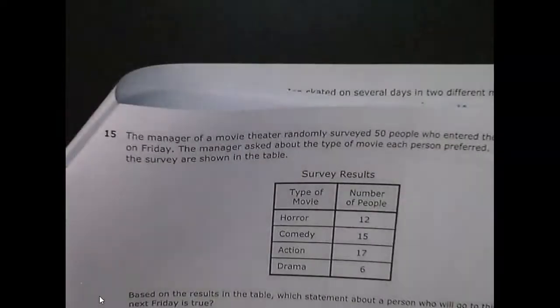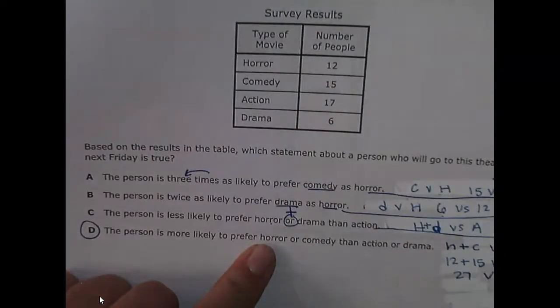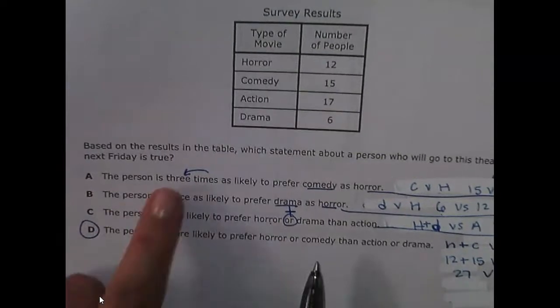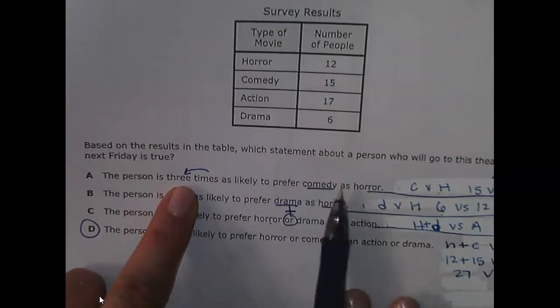Alrighty, so here's question 15. You got a manager at a movie theater. You got 50 kids, enter the movies. Here's their survey of what they watch. And now you got the torture of the questions. So here we go. You got a person is 3 times as likely to prefer comedy as horror.